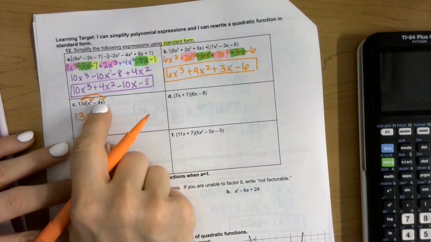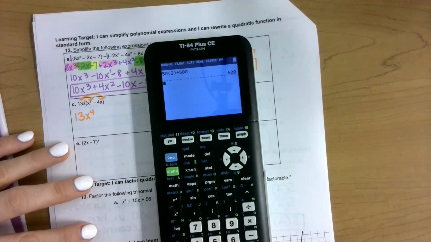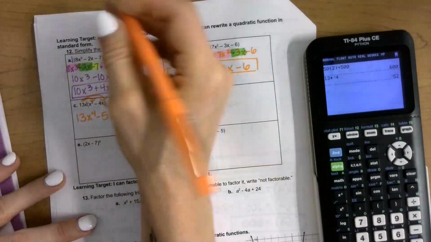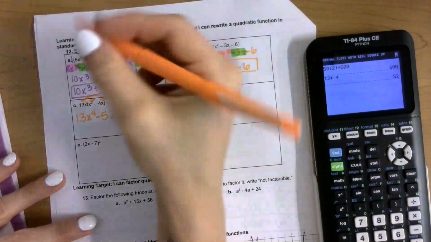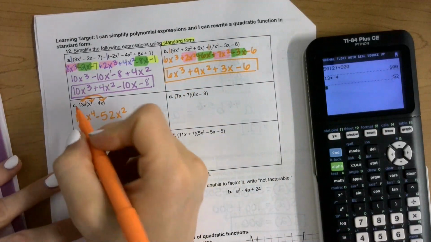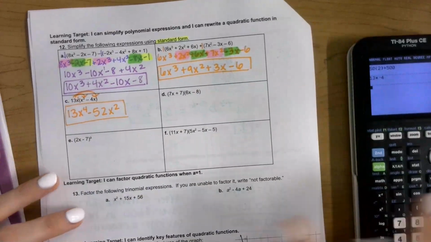Then 13x times negative 4x, so first multiply your coefficients. 13 times negative 4 is negative 52. And then both these exponents are 1, so it would be x squared, 1 plus 1. And then that's your final answer. It's in standard form from largest exponent to smallest.